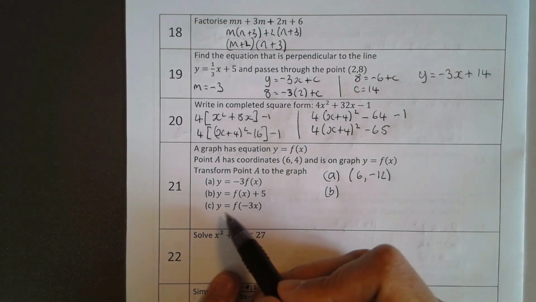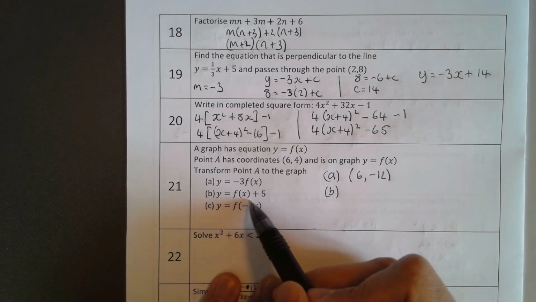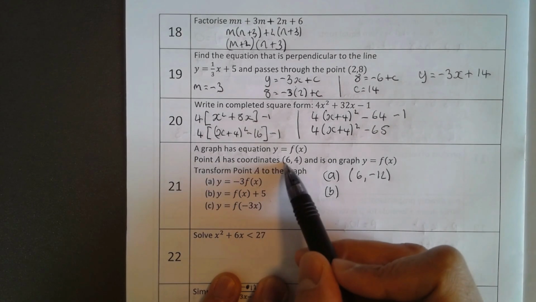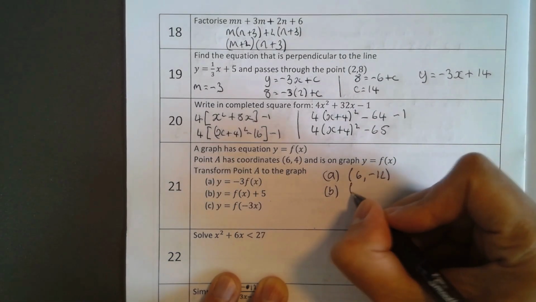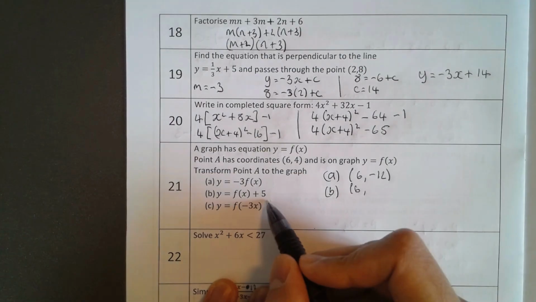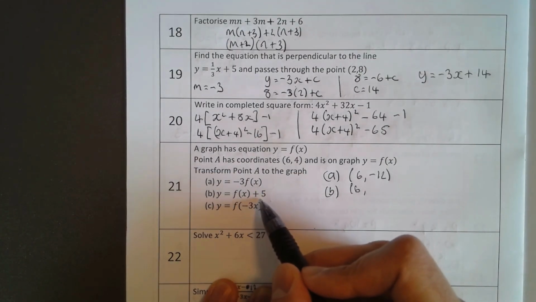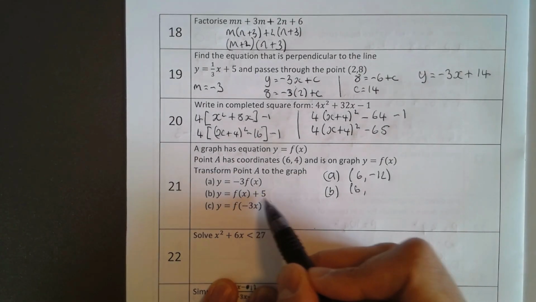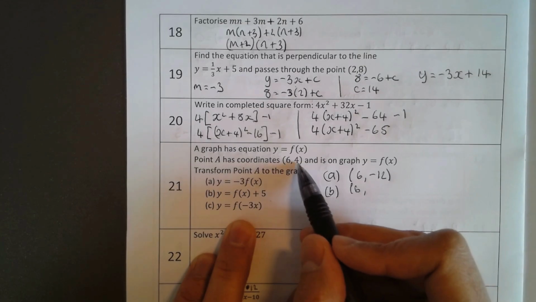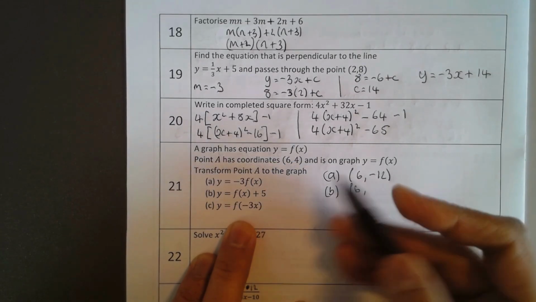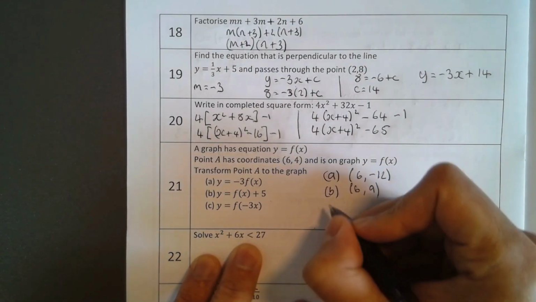B, we've got y is equal to f of x plus 5. Again, my input hasn't changed, it stayed the same, so that's still going to be 6. But my output has changed, it's increased by 5. So I now need to add 5 to my output, so instead of 4, I'm going to have 4 add 5, which is 9.